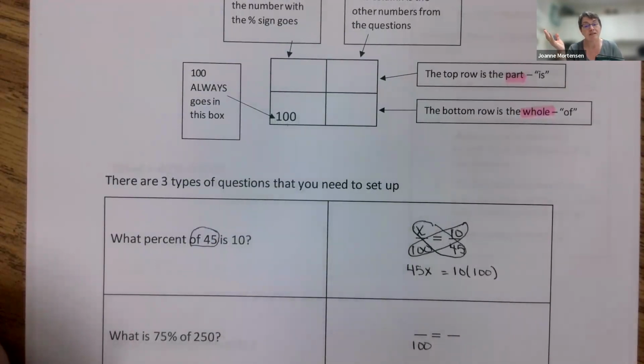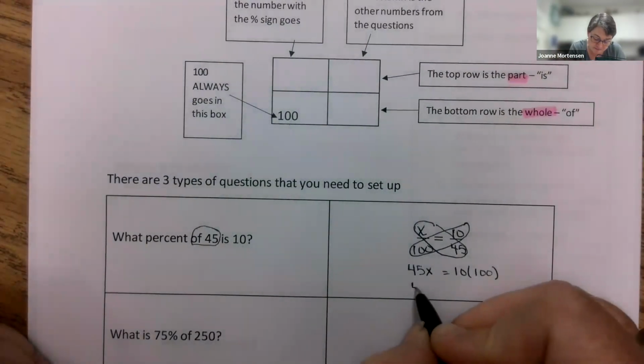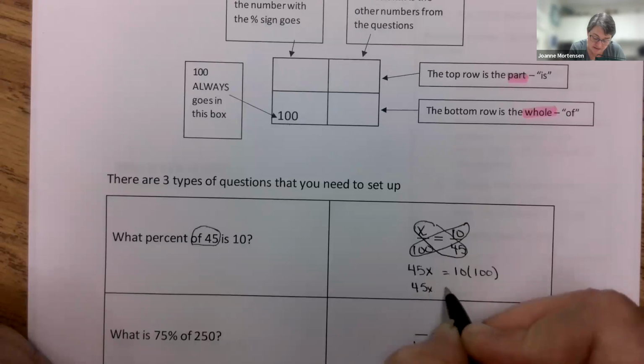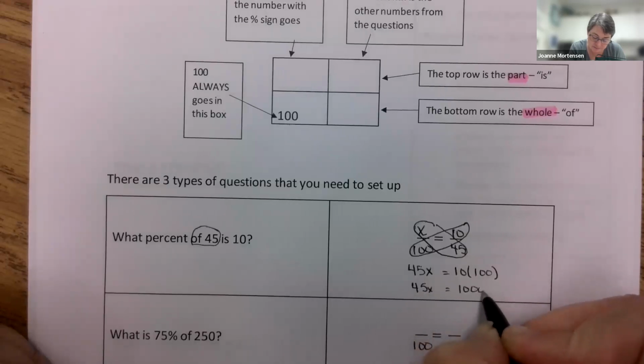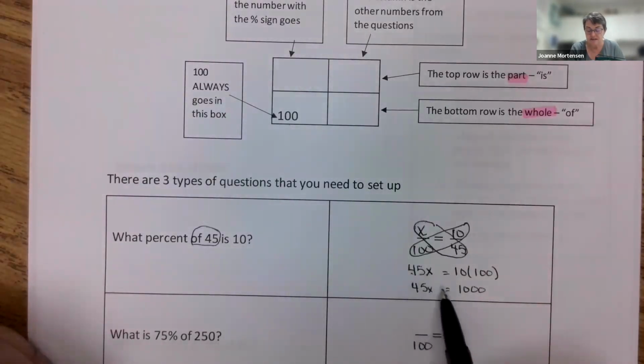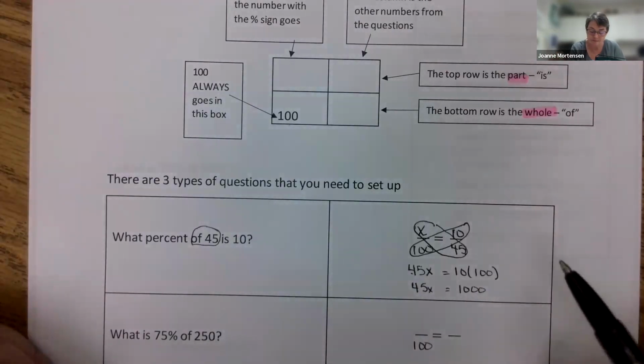Very few people, unless you have a carpentry background, maybe cooking, are that fond of fractions. So boom, one step, we got rid of it. Now we're going to simplify. 45x equals 1,000. So simplify this segment. Okay, there was nothing to do.